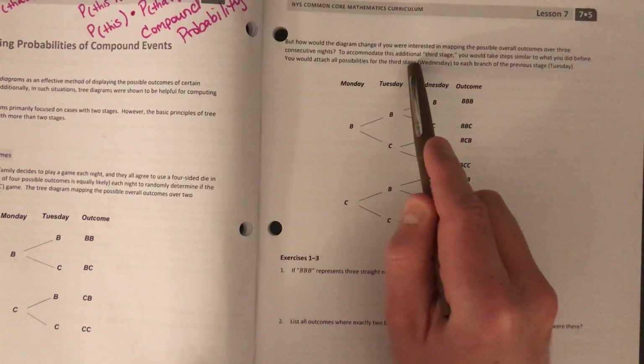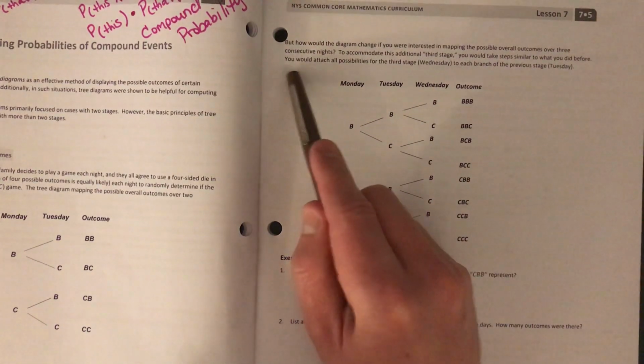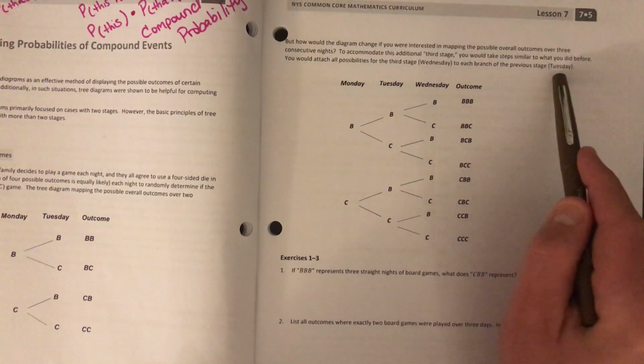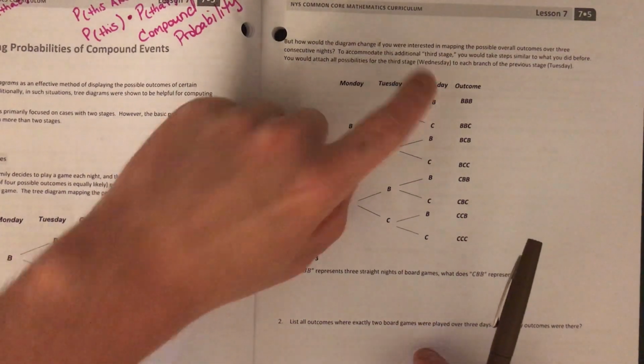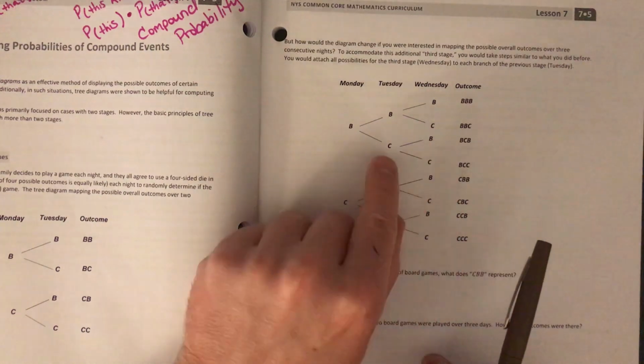To accommodate this additional 3rd stage, you would take steps similar to what you did before. You would attach all possibilities for the 3rd stage, in this case Wednesday, to each branch of the previous stage. So now they could go board game, board game, board game, board game, board game, card game, board game, card game, board game, board game, card game, card game, etc.